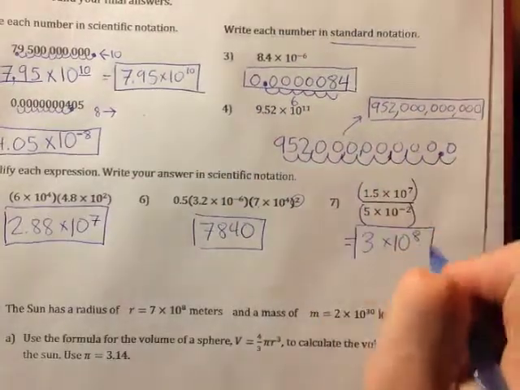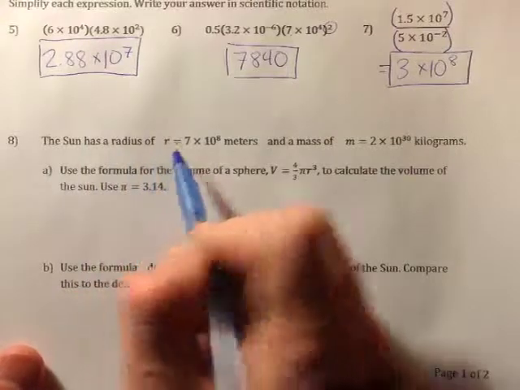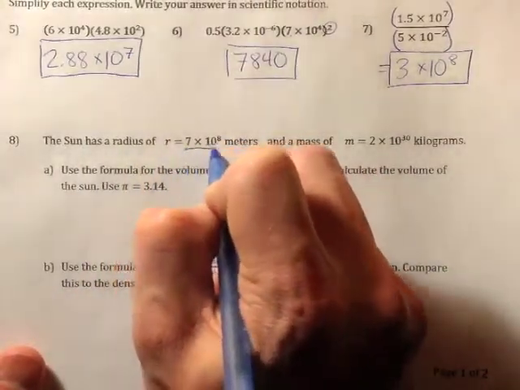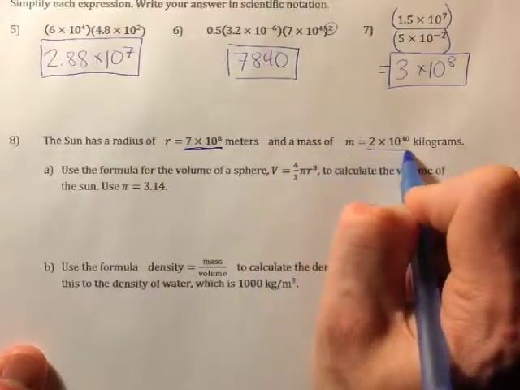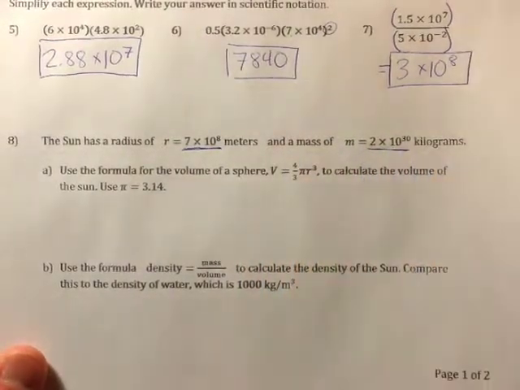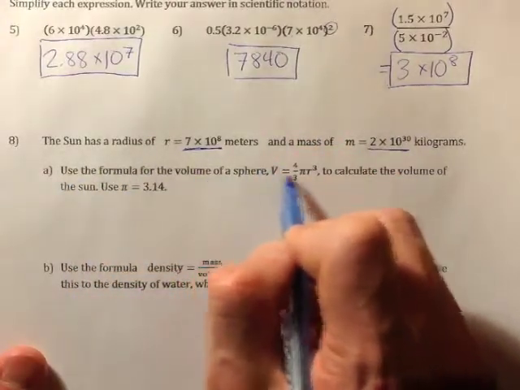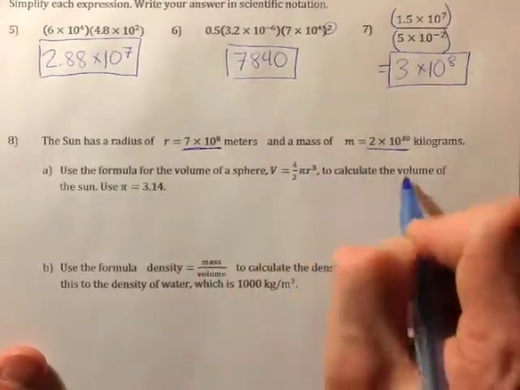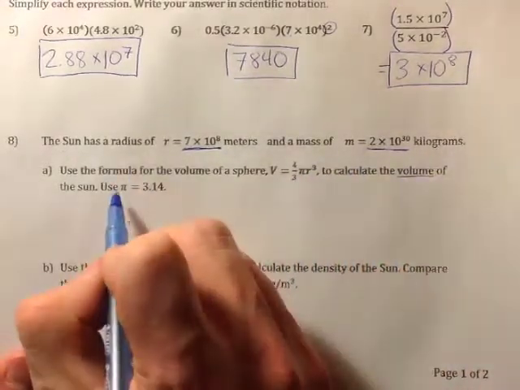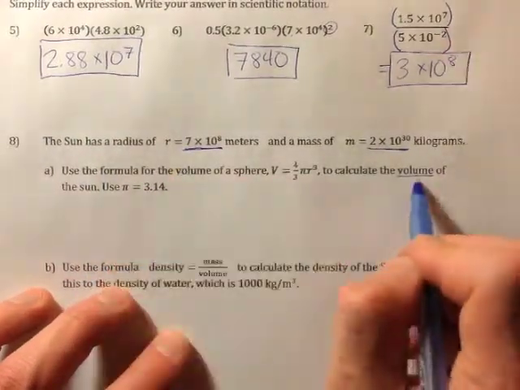Alright, let's move on to number 8. Uh-oh, word problems. I hate word problems. The sun has a radius of 7 times 10 to the 8 meters and a mass of 2 times 10 to the 30 kilograms. Now, we are given a formula. Use the formula for the volume of a sphere, V equals 4 over 3 times pi times r cubed, to calculate the volume of the sun. Use pi equals 3.14.